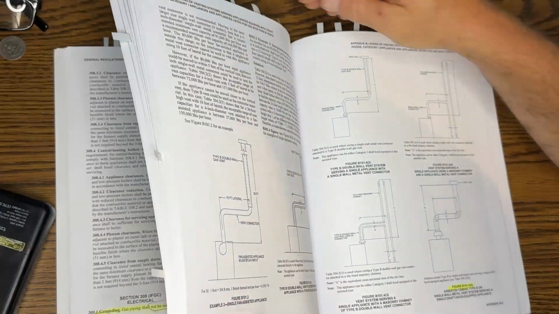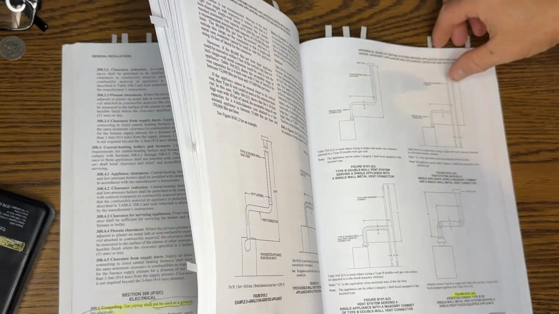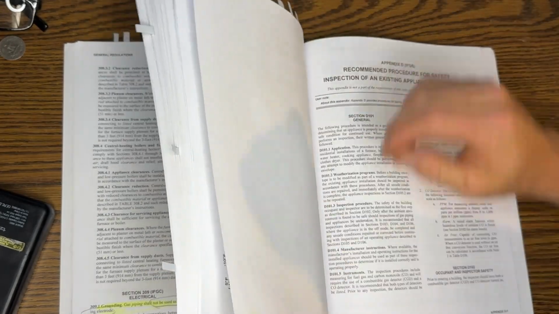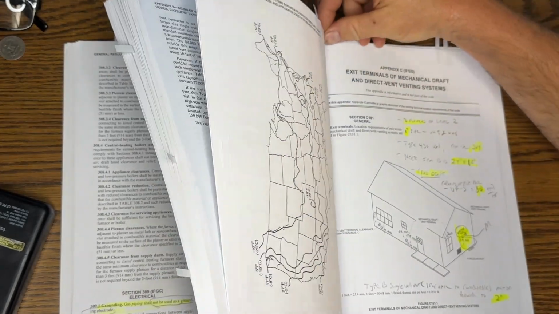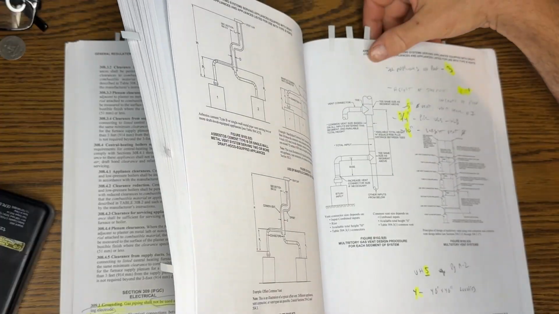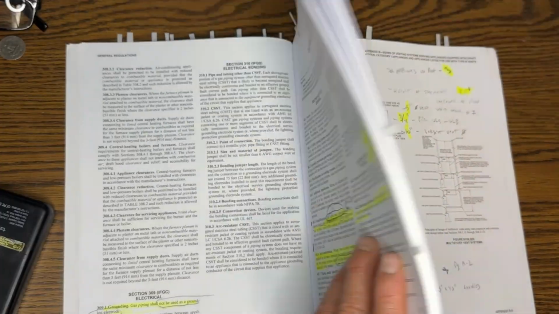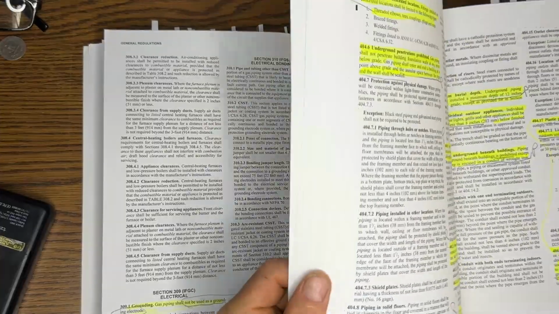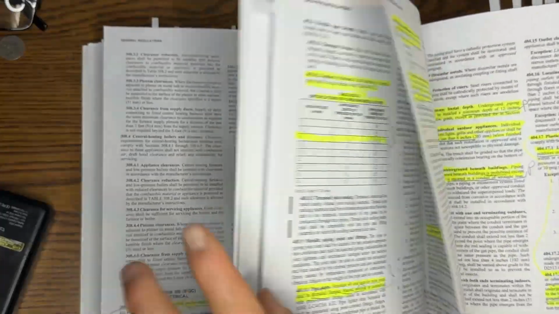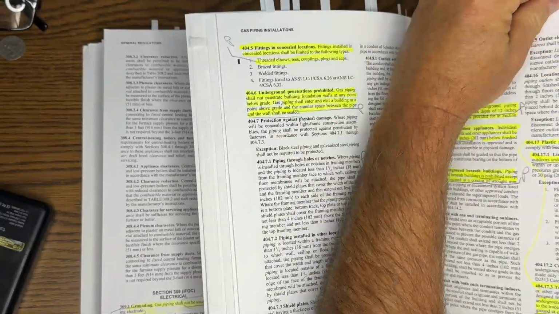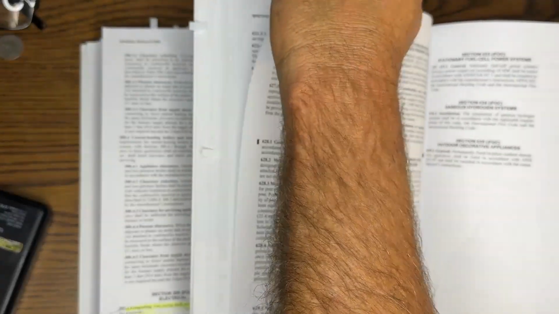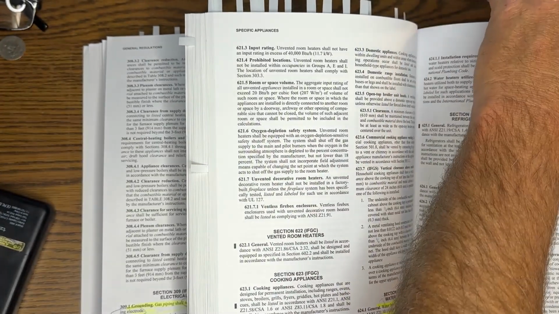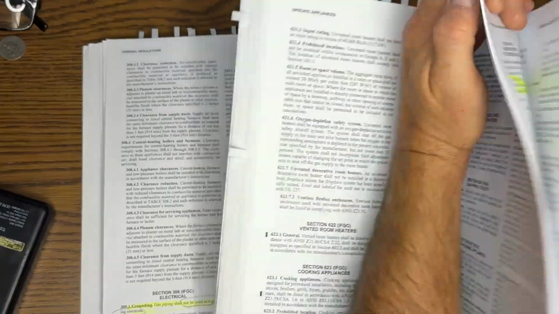My objective here is simply to convey the information that's going to make it the easiest to pass this test. So I'm trying to figure out where that was. I have it marked in the other IPC. So this is the IPC, the IFGC I used for the P2 test. So I know I have it marked back here, so just bear with me, okay? Just bear with me, because this is valuable to know. If I can just remember exactly where it is.